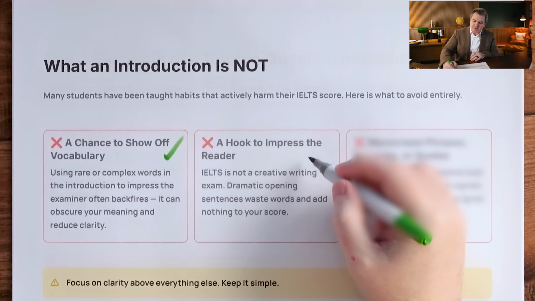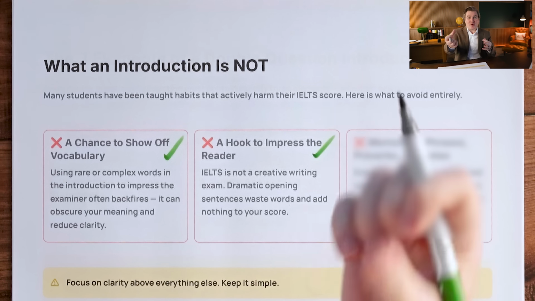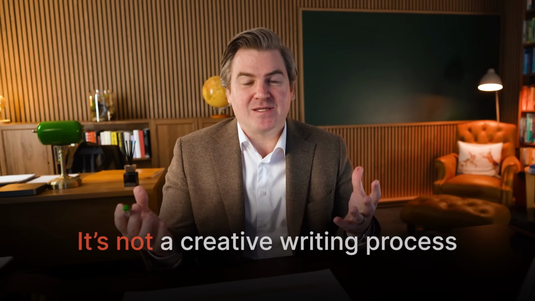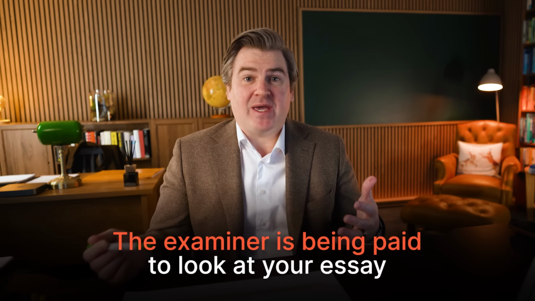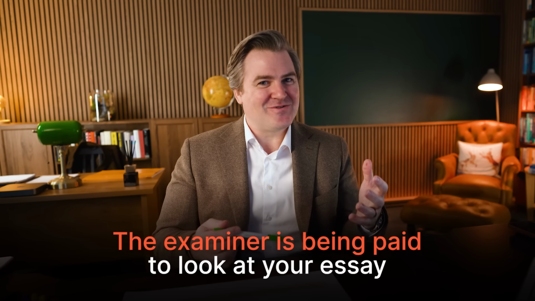It's also not a chance for you to hook the examiner. A lot of people write hooks at the beginning of their introduction thinking that you have to hook the examiner in. Number one, it's not a creative writing process. And number two, the examiner is being paid to look at your essay. You don't need to hook them. Their salary is the hook. You don't need to hook them in.